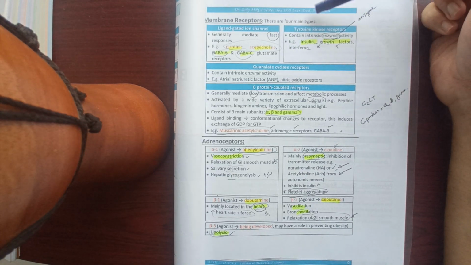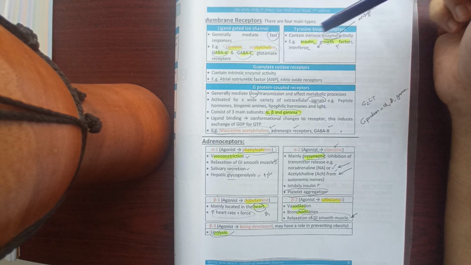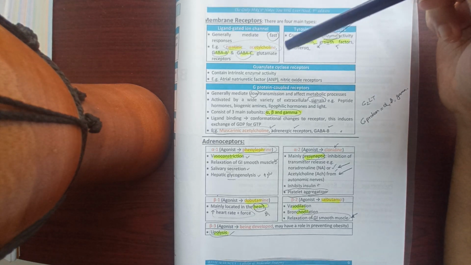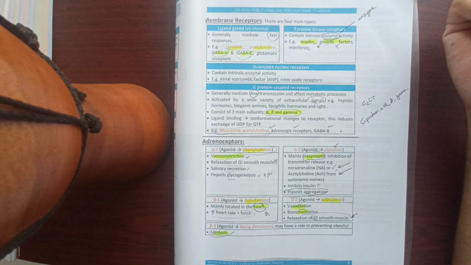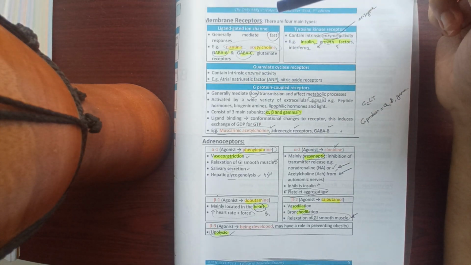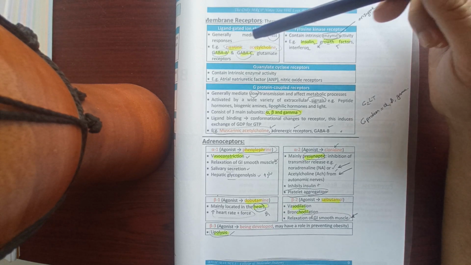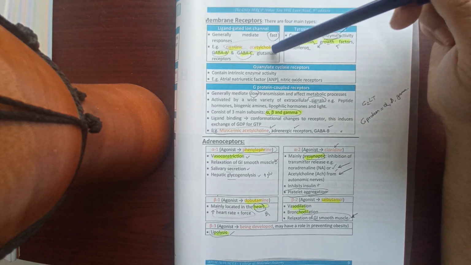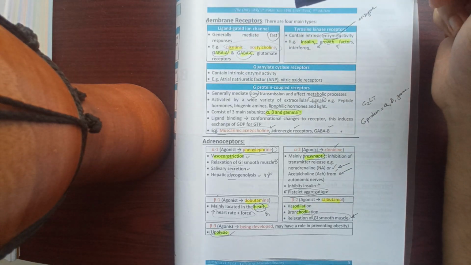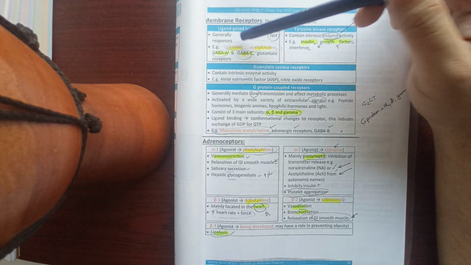Membrane receptors, there are four main types: ligand-gated ion channel, tyrosine kinase receptor, guanylate cyclase receptor, and G protein-coupled receptor. So each has its own thing. Ligand-gated ion channels, examples are nicotinic acetylcholine, GABA A and C, glutamate receptor. All these are ligand-gated, and generally mediate fast responses.